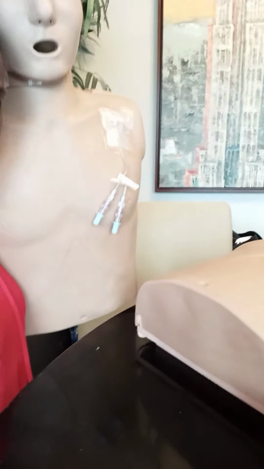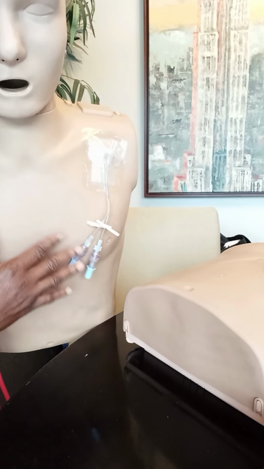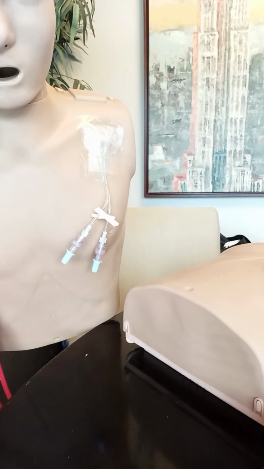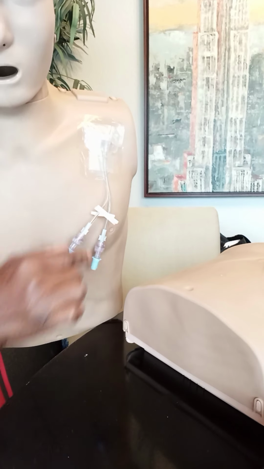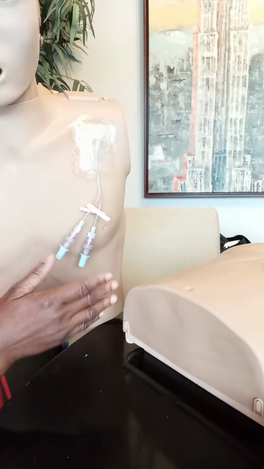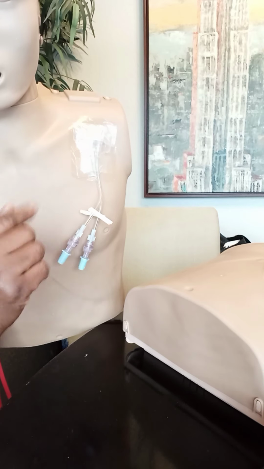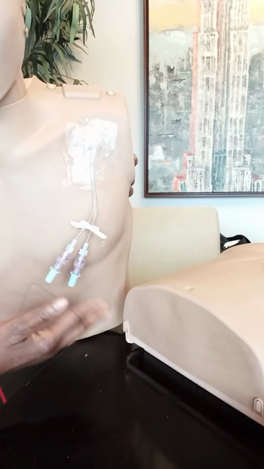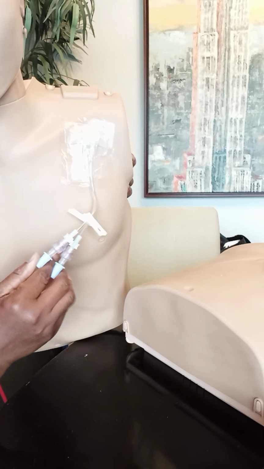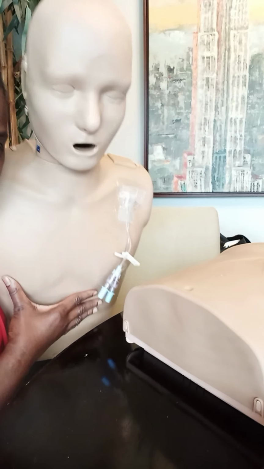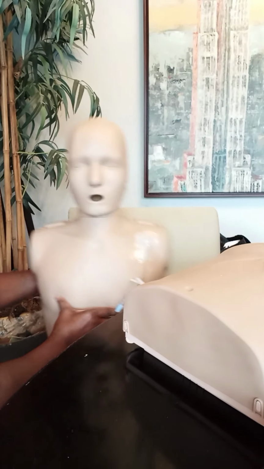Okay, so this is Ben, and Ben has a dialysis port here. Now, for those of you who are nurses or work in the healthcare field, yes, one should be red and one should be blue, representing the vein and the artery. But guess what? I'm improvising. So this is our dialysis catheter, dialysis port for Ben.